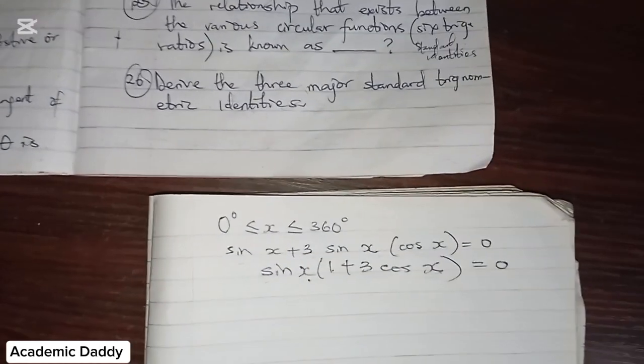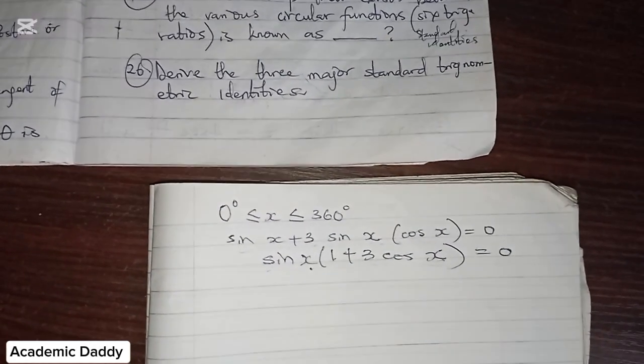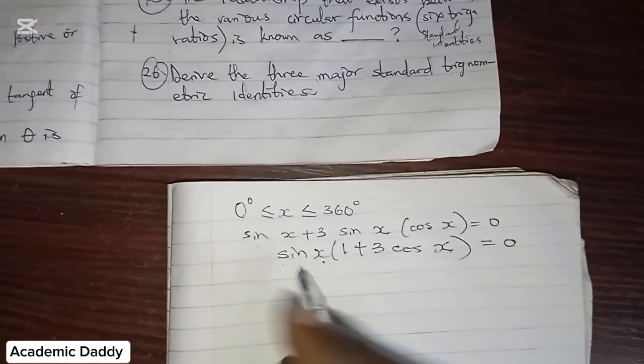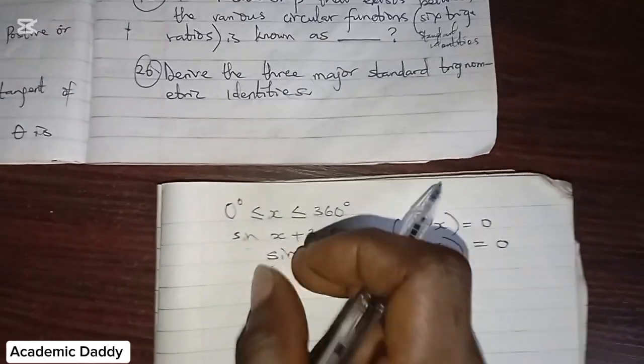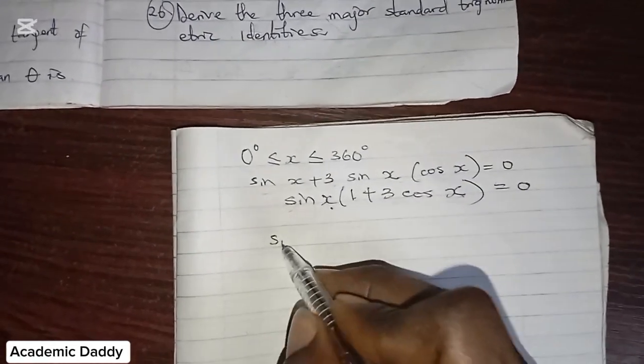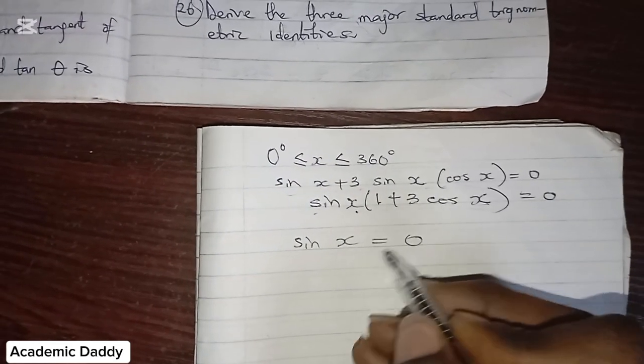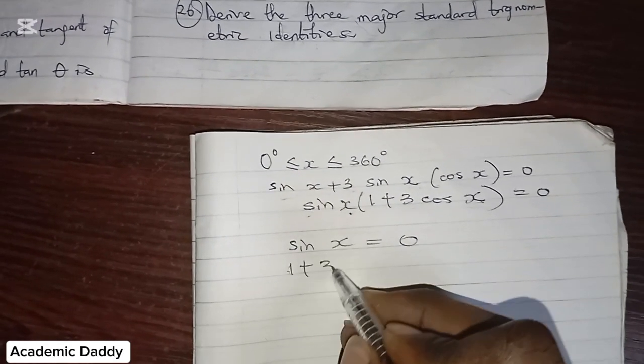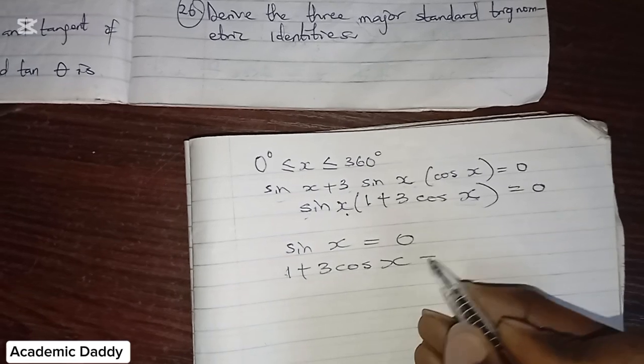So it's the same thing. Why I did it this way is so that I can have a ratio for this and a ratio for this. Since they are all equal to 0, it means that sine x equals 0 and 1 plus 3 cos x equals 0.